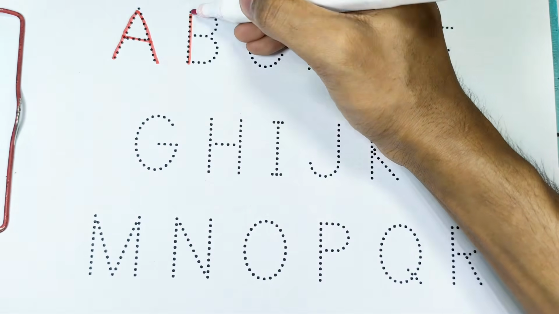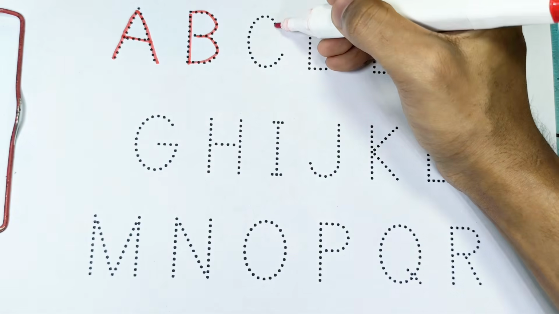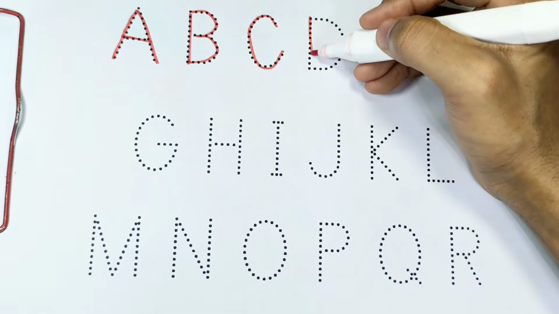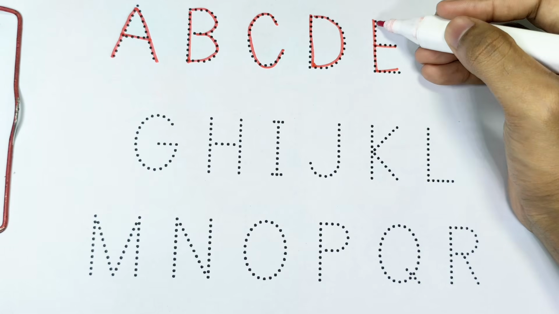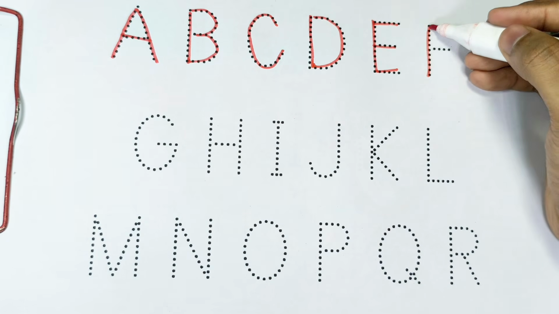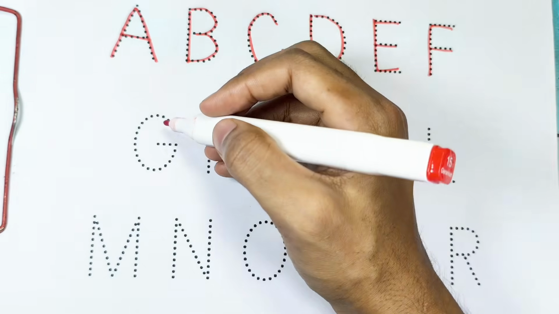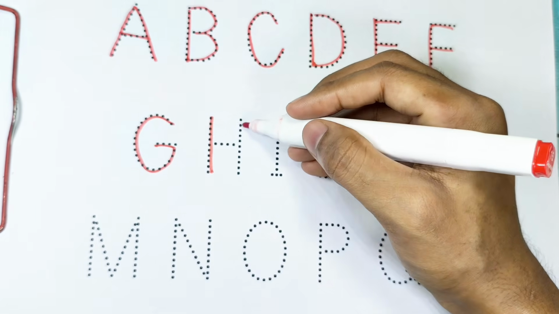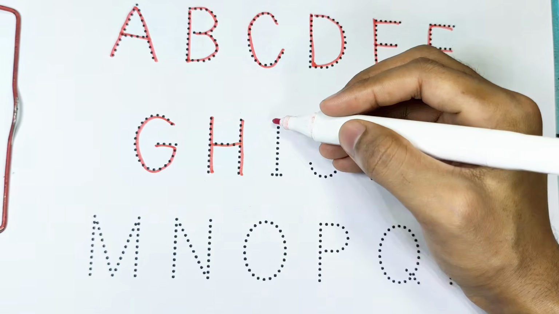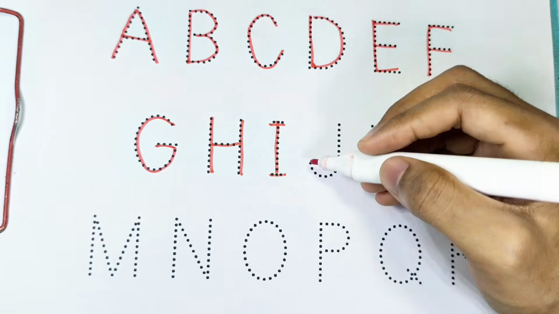A. The next one is B. B for ball, B for bat. C. C for cat. Kids, the next one is D. Exactly. Stay with us. E for elephant. F for fish, F for fan. Now we're writing the alphabet of G. And the next one is, yes, H. Exactly. I. Stay with us.